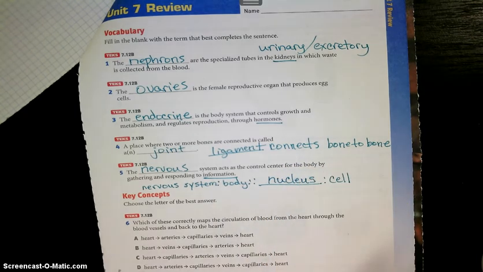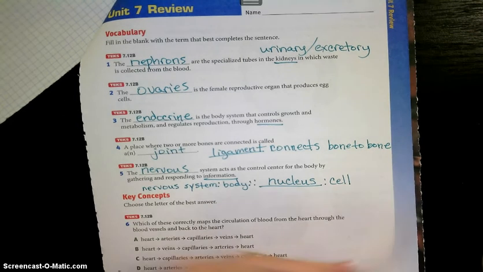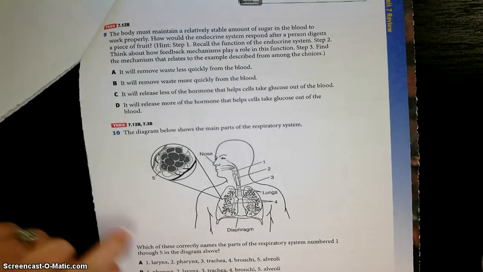We could do another one. We could say the integumentary system is to the body as blank is to the cell. And so it protects, and it's on the outside, and so that would be the cell membrane. There's a bunch of them. You could do those. So now we're going to flip over to this picture.